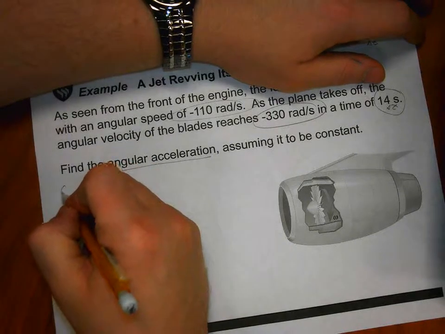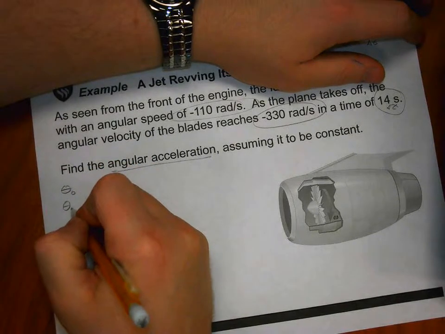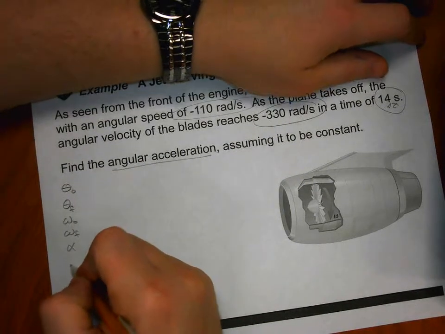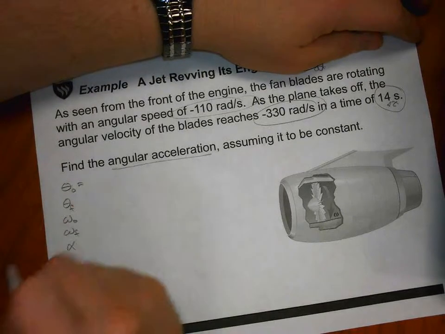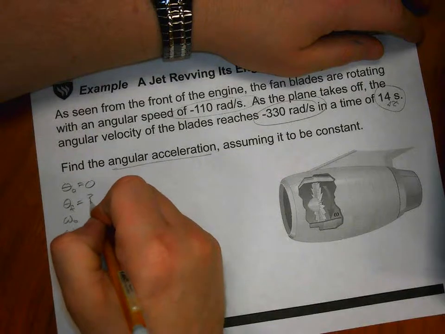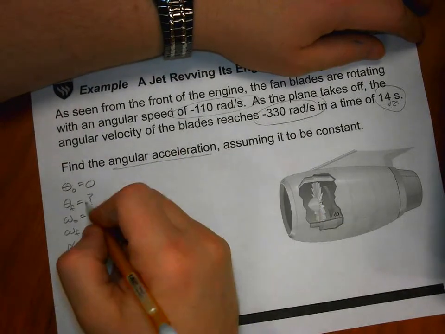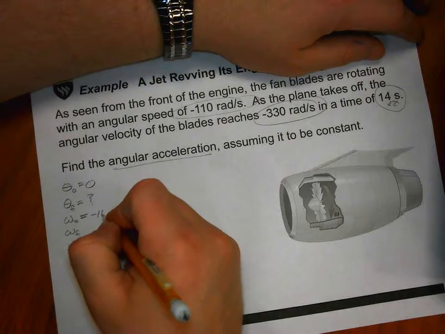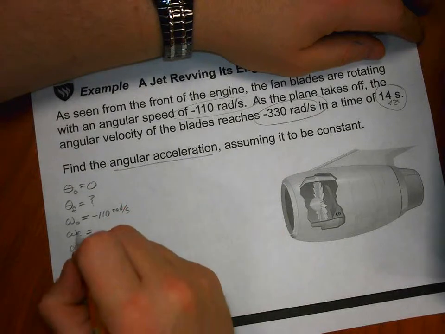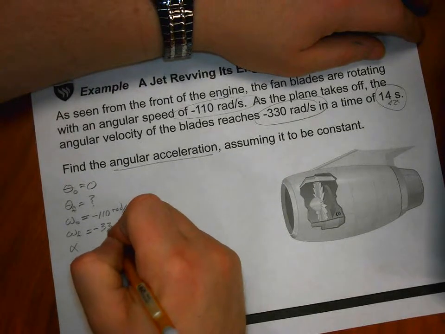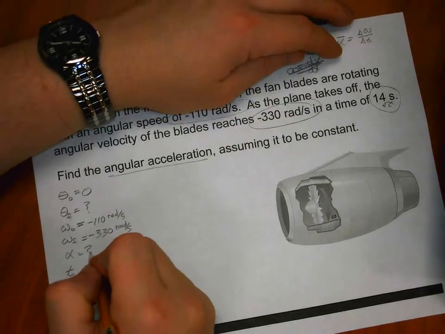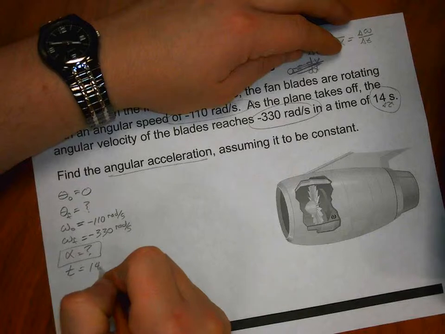Well, let's start writing our variables down. Final. Well, the initial theta we don't really know, we can say is equal to 0. We don't know what the final is. The initial angular velocity is negative 110 radians per second, and the final angular velocity is negative 330 radians per second. We don't know the angular acceleration, we're looking for it, and time equals 14 seconds.